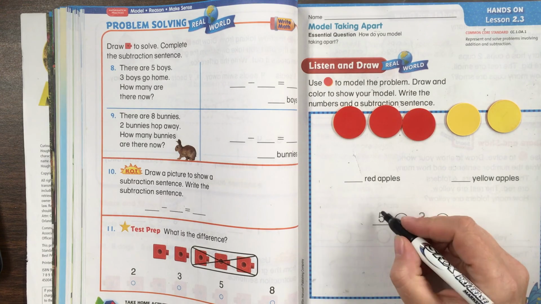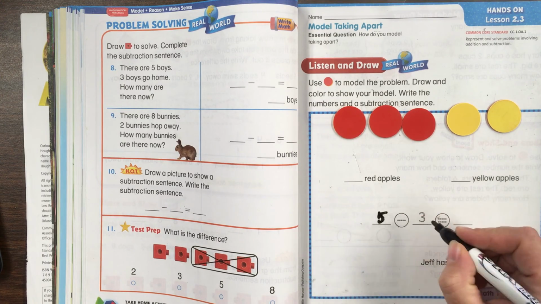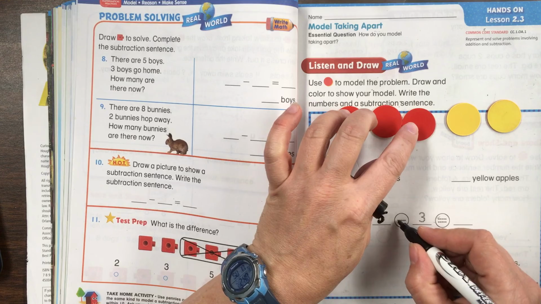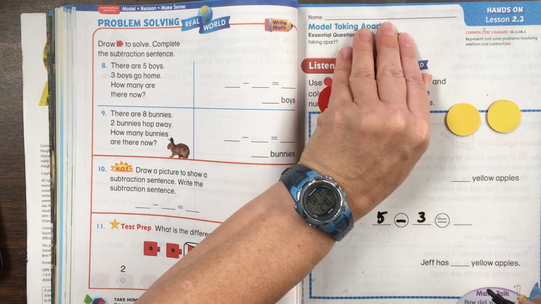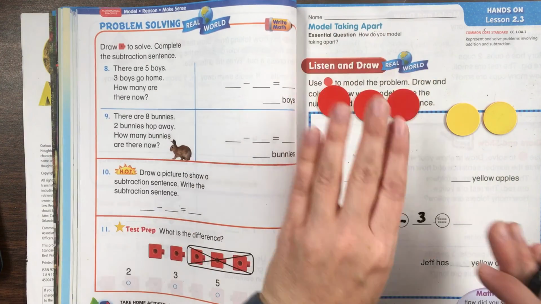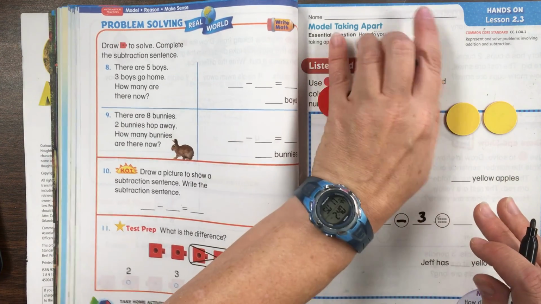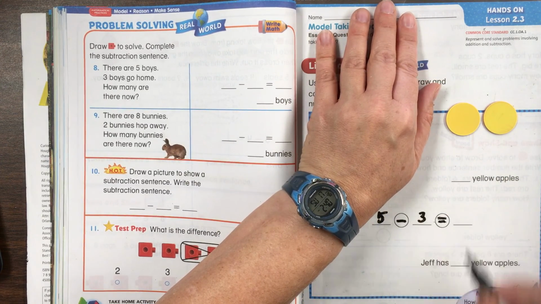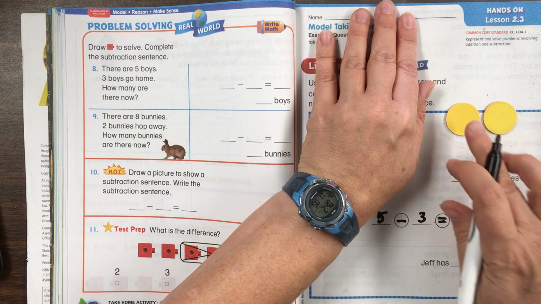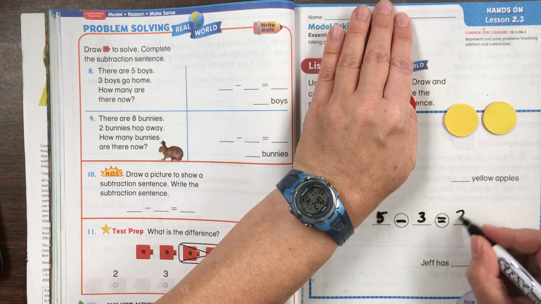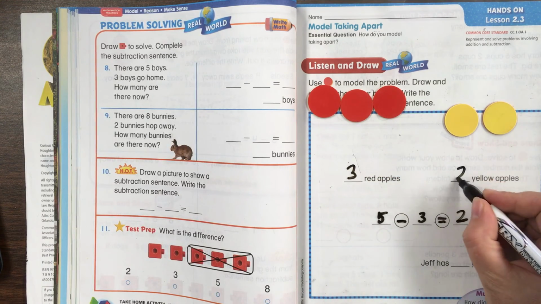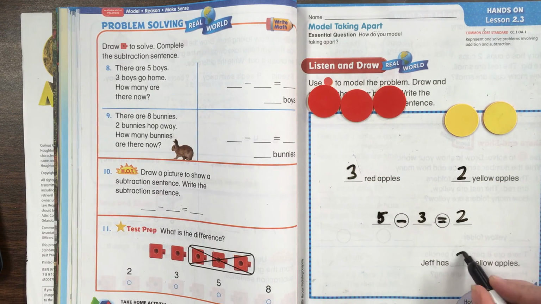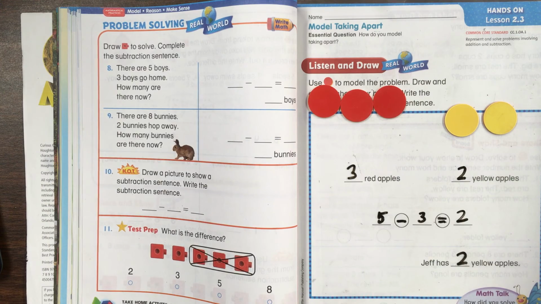So we had 5 apples altogether minus the 3 red ones. So we're just going to ignore the 3 red ones to find out how many are yellow, because red doesn't have anything to do with yellow. So how many yellow ones are there? 1, 2. So we have 3 red apples and 2 yellow apples. Jeff has 2 yellow apples.